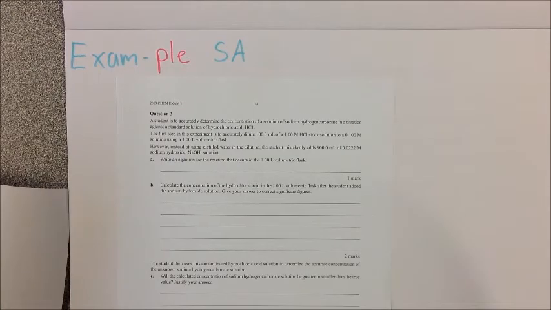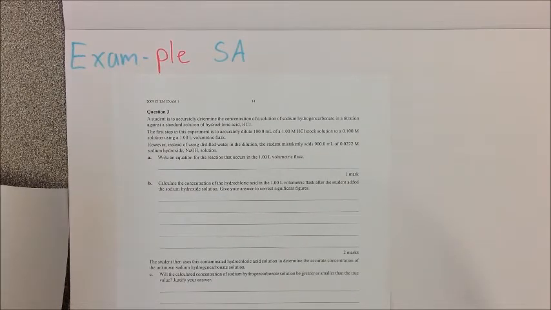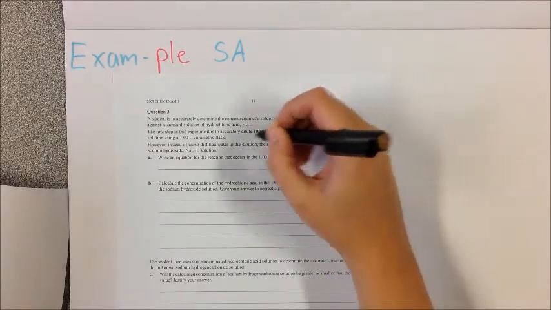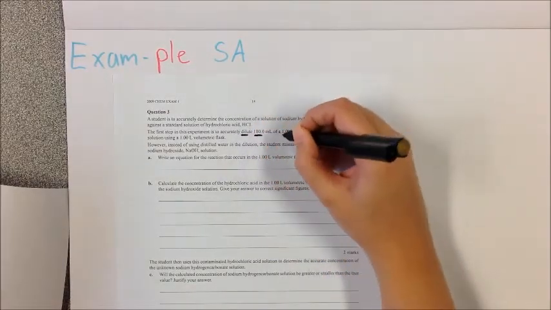Time for an example. This is a question from the 2009 exam on volumetric analysis. So let's read the question. A student is to accurately determine the concentration of a solution of sodium hydrogen carbonate in a titration against a standard solution of hydrochloric acid. The first step in this experiment is to accurately dilute 100 ml of 1 molar hydrochloric acid solution to 0.1 molar solution using a 1 litre volumetric flask. So that's some very important information there.